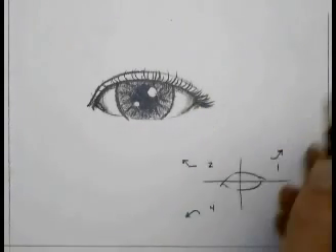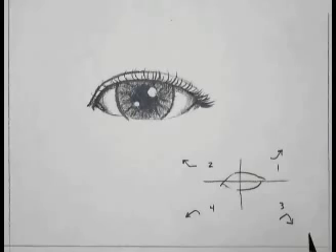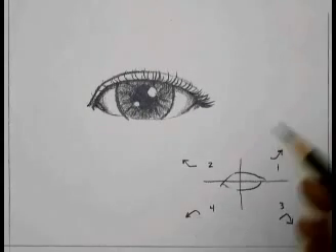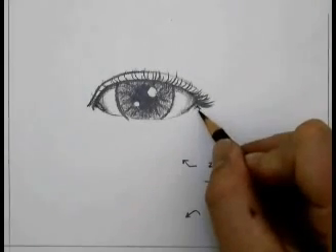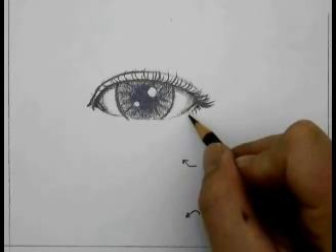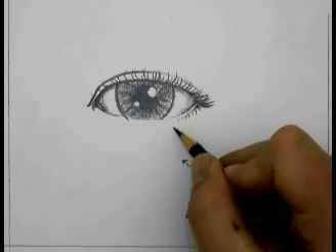Now in section 3 down here at the bottom, I'm going to come off of the eye just a little bit to make my check marks up and down. I often see students making straight lines, and that's not really a good idea to do.